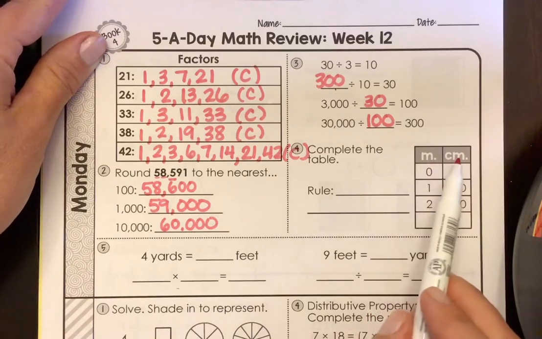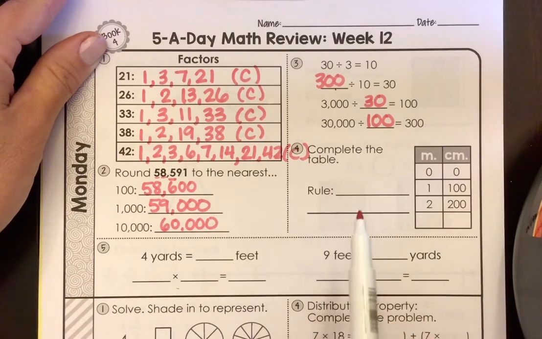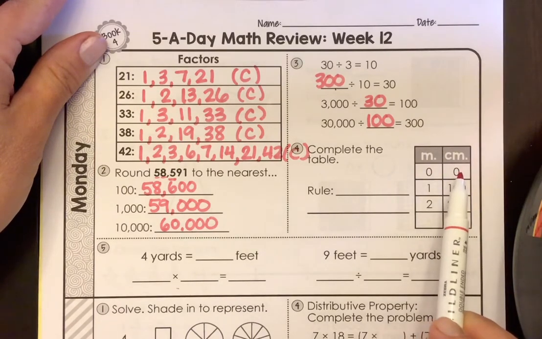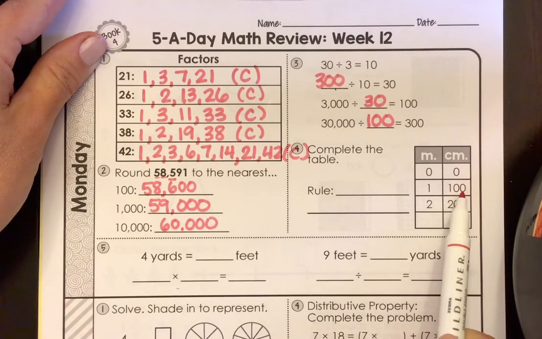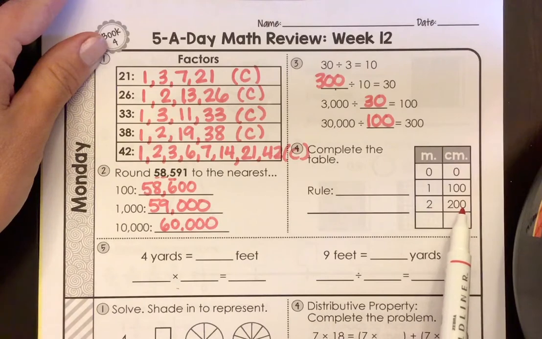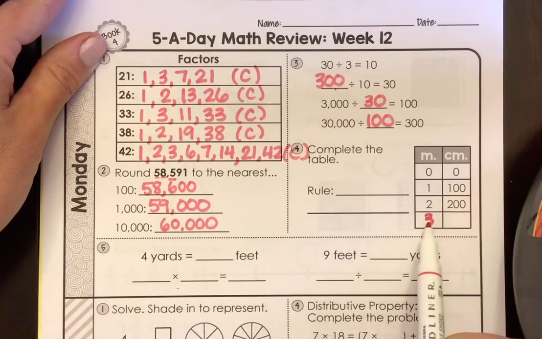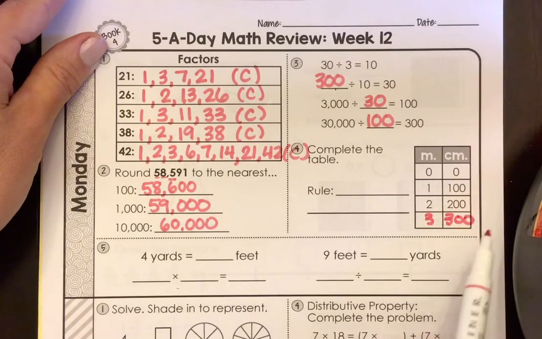All right, moving on to our input-output table. Today we have meters and centimeters. The directions said to complete the table and then write the rule. So we look and we see that 0 meters is equal to 0 centimeters, 1 meter is equal to 100 centimeters, 2 meters is equal to 200 centimeters. So what's the next number? Should be 3 meters, and that is equal to 300 centimeters.